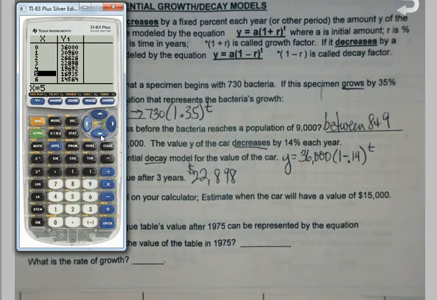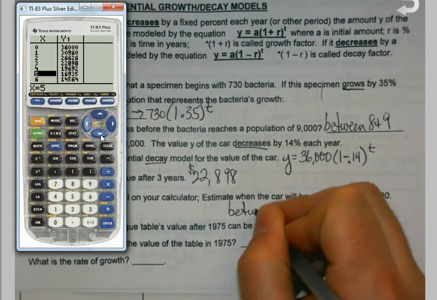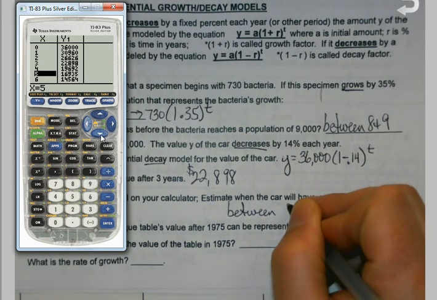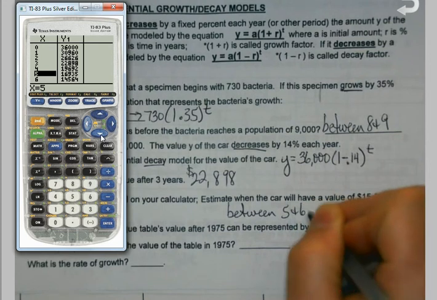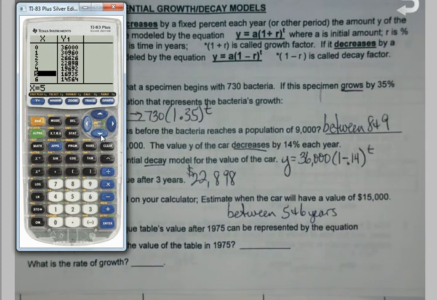Estimate when the car will have a value of 15,000. And again, you can play this any way you want to. You could round to the nearest year, which you'd say around year 6, or like me, you can want to play. Looks like between years 5 and 6, because at year 5 it's still worth more, but when we get to year 6 and a little closer to year 6, that's when that car will have that value.